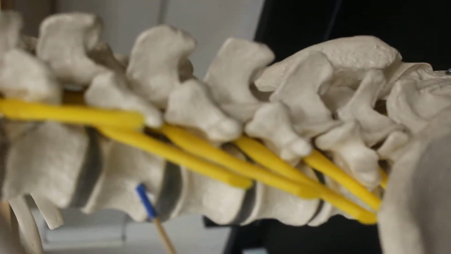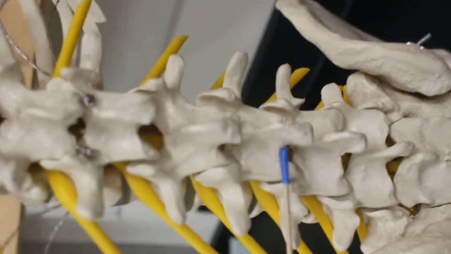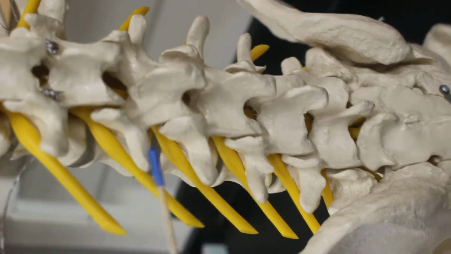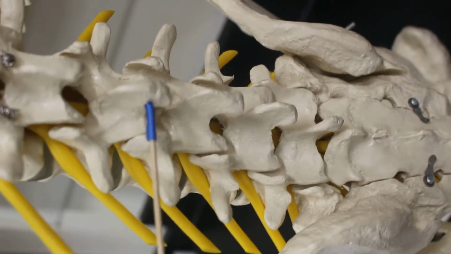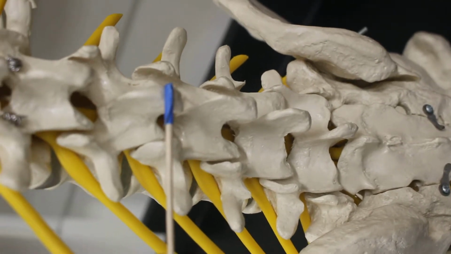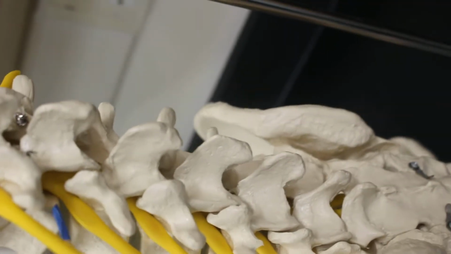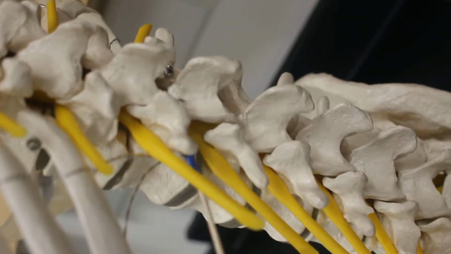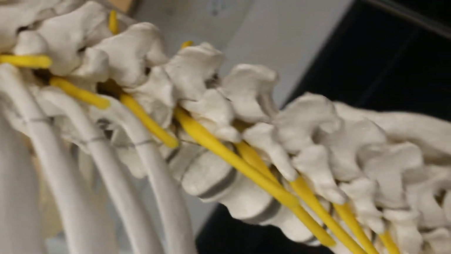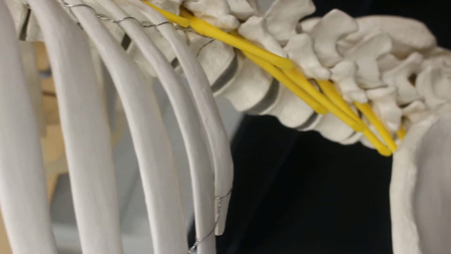So over here on this model, come down to the lumbar vertebrae. You can see again the body. Transverse process sticking out laterally, the superior articulating process, the inferior articulating process, the spinous process sticking out posteriorly, this hole between the vertebrae known as the intervertebral foramen, and then of course the body, and the part we can't see is the vertebral foramen where the spinal cord goes down.